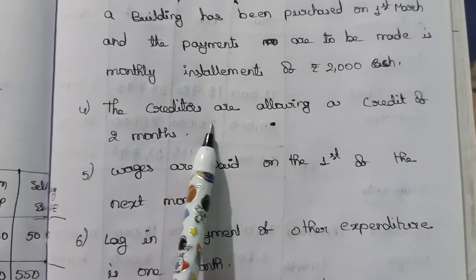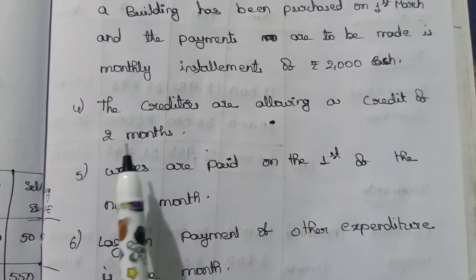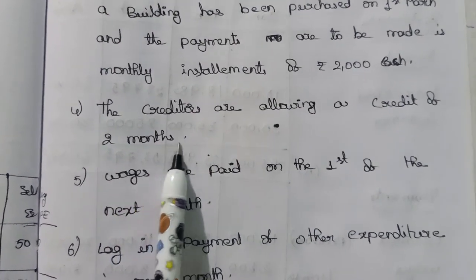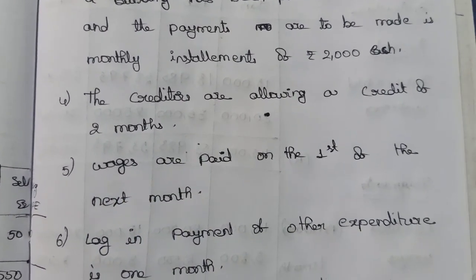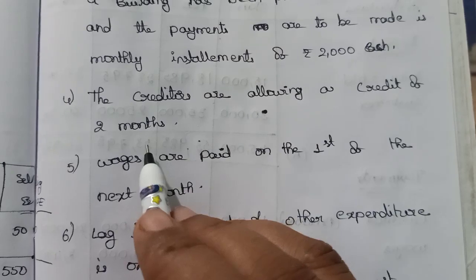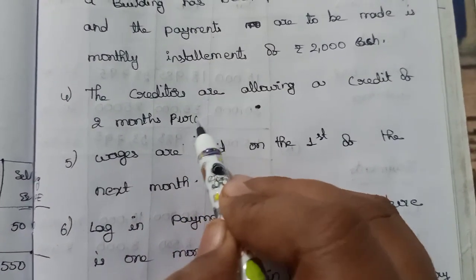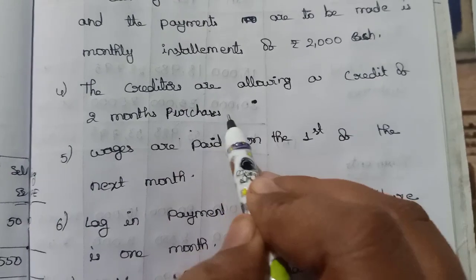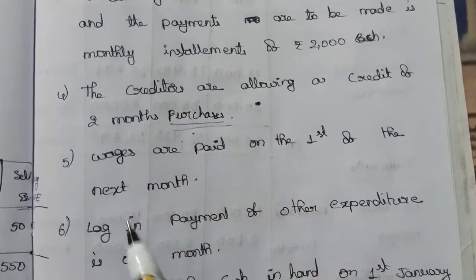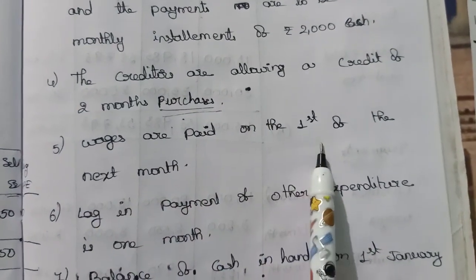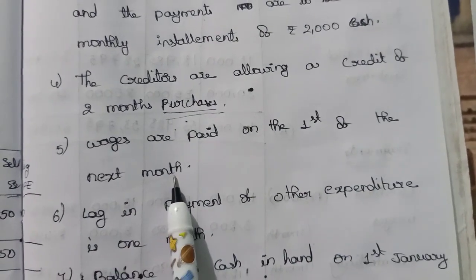Next point is the creditors are allowing a credit of 2 months on purchases. Wages are paid on the 1st of the next month.